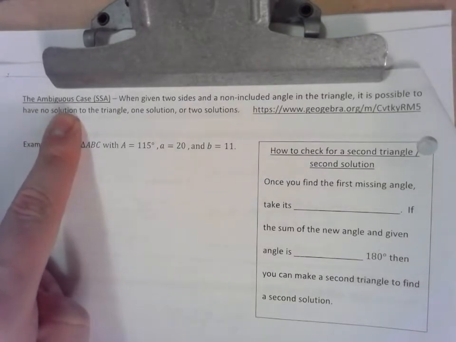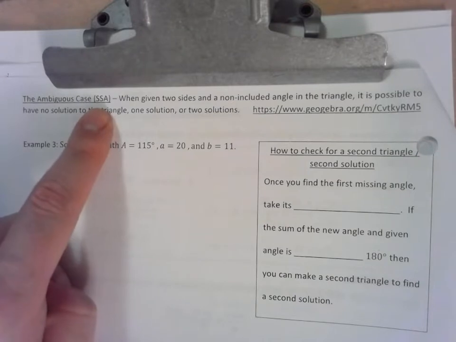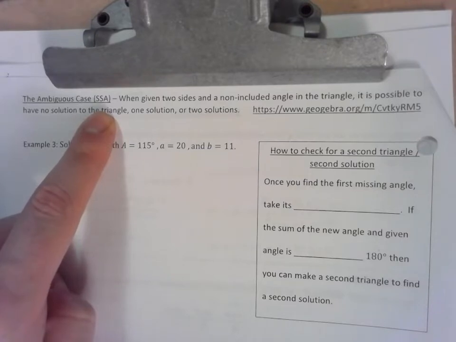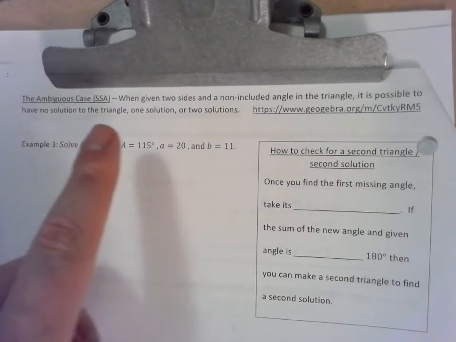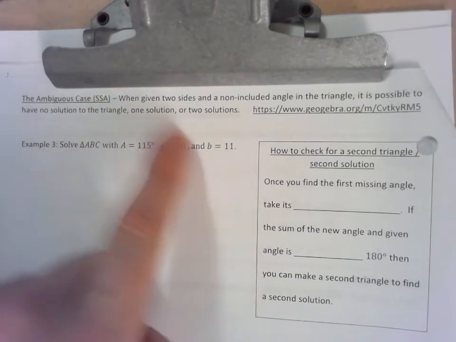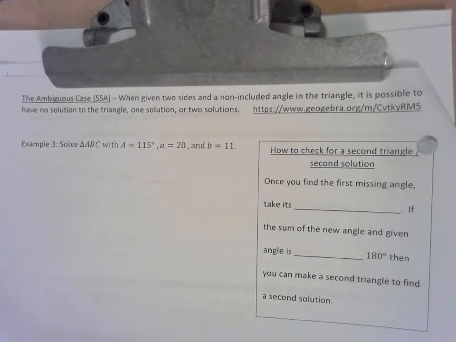If something is ambiguous, that means it's not clearly stated, it's open to interpretation. And you'll think back to geometry that there was no ASS property of congruence for triangles. The ASS property does not exist because there could be no possible triangle with the given information, or only one, or more than one. And if there's more than one, then you can't say two triangles are congruent. This box right here does a nice job to explain what we are looking for and how to check.